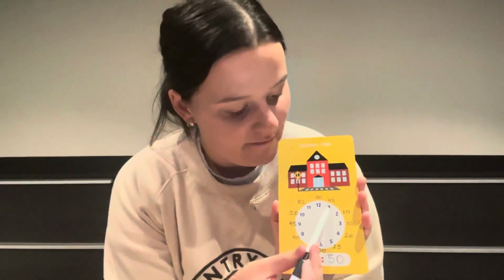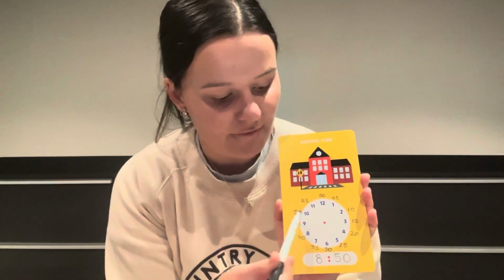So this is our minute hand. Our minute hand is our big hand. So 0, 5, 10, 15, 20, 25, 30, 35, 40, 45, 50, 55, and back to the o'clock, 0 0.